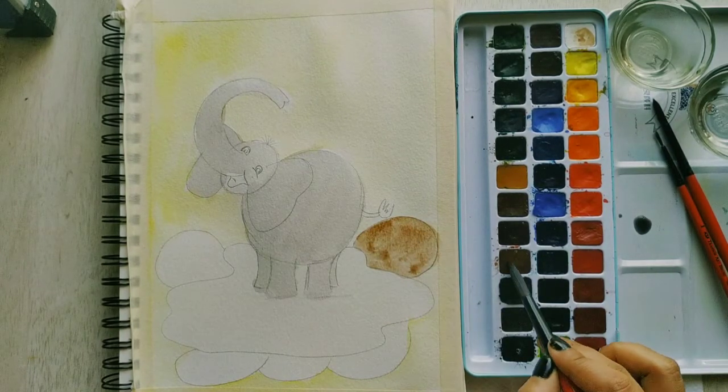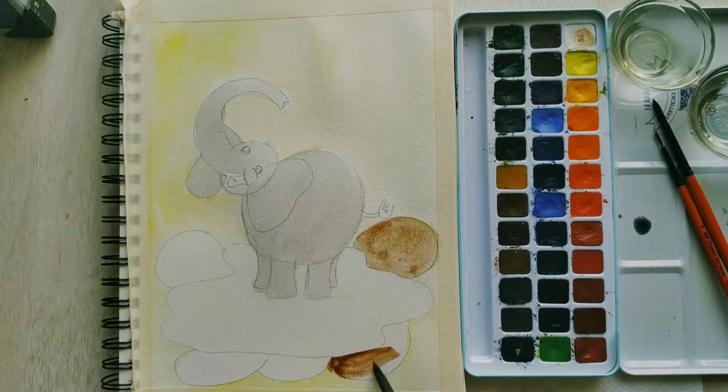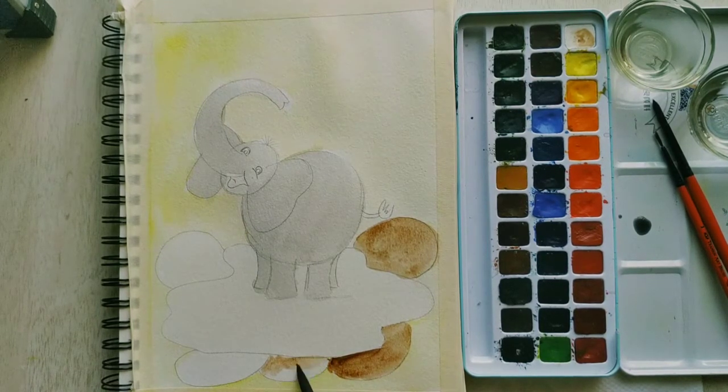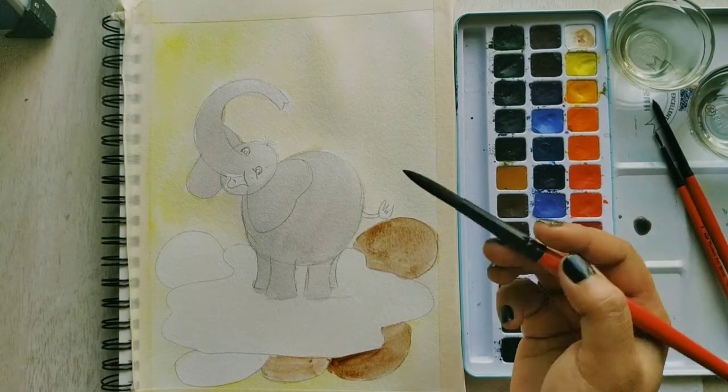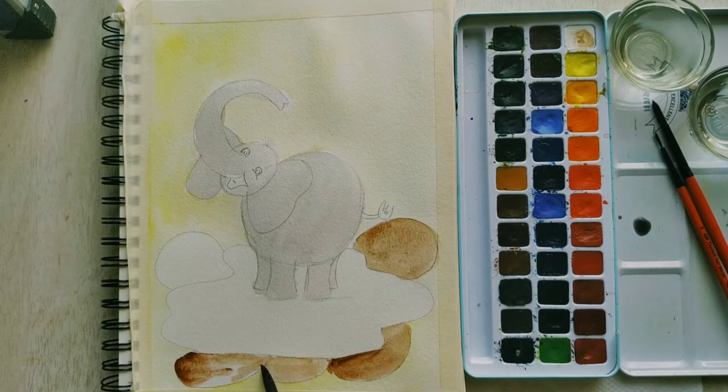Alright, this is done. Let me take some more. Alright, this rock is done. Let's do this rock. Kids, if your brush is dry, if you have to scribble, take some water, okay? Let this not be dry. Otherwise, painting will be difficult. So make sure your paintbrush is always wet and has water always.